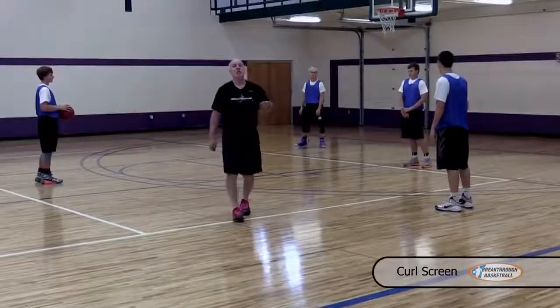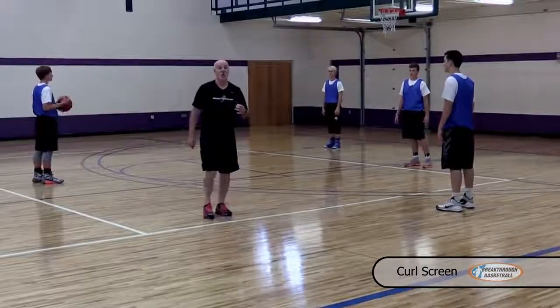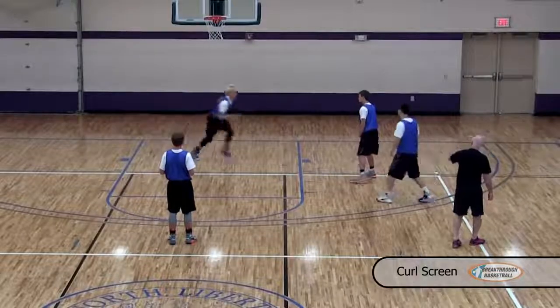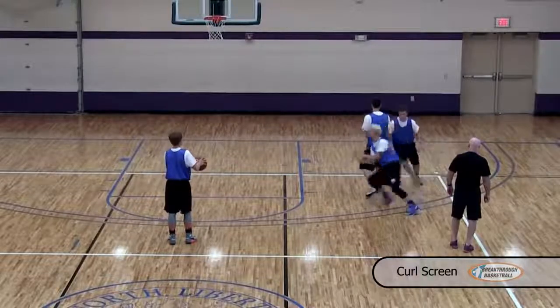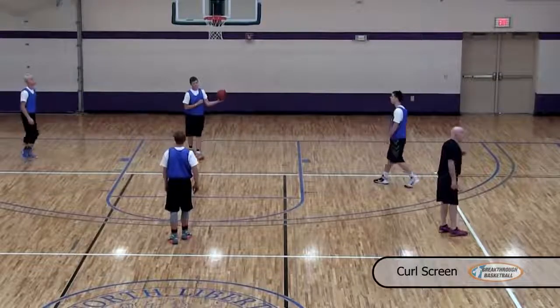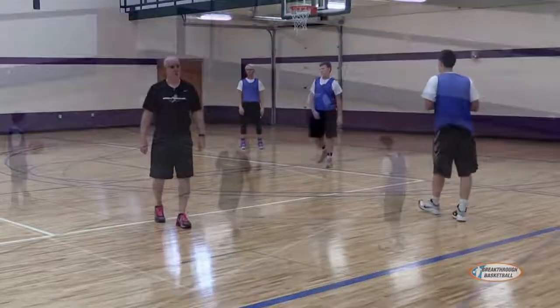Next, we have a curl screen, which is different than a curl cut. We have a curl screen again off the stagger. Okay? We come and we set the stagger screen. Here comes the shooter. Shooter comes all the way through. Top man in the stagger now sets a screen for the bottom man in the stagger, who curls to the basket. That is a curl screen.